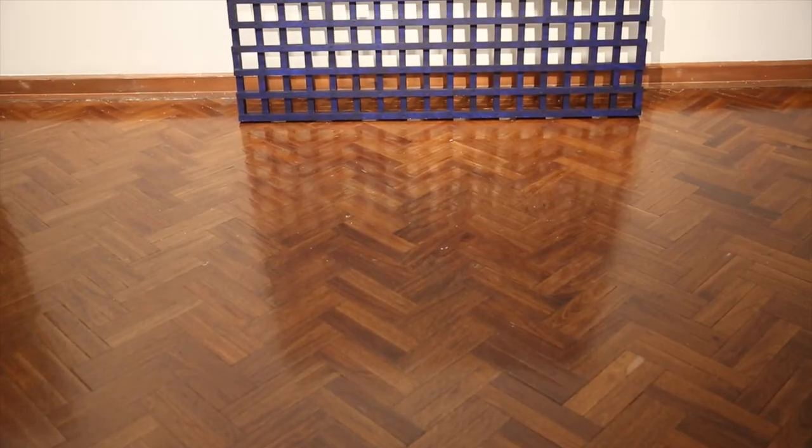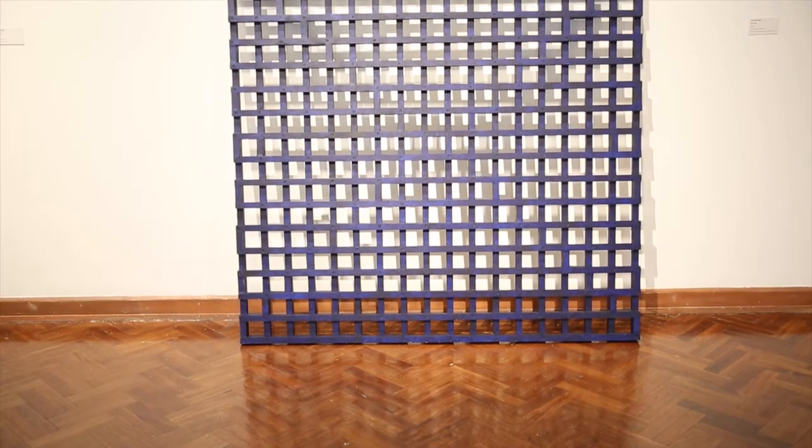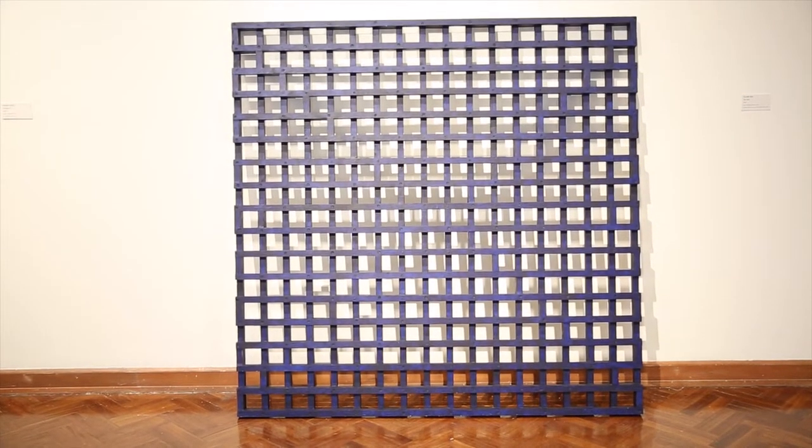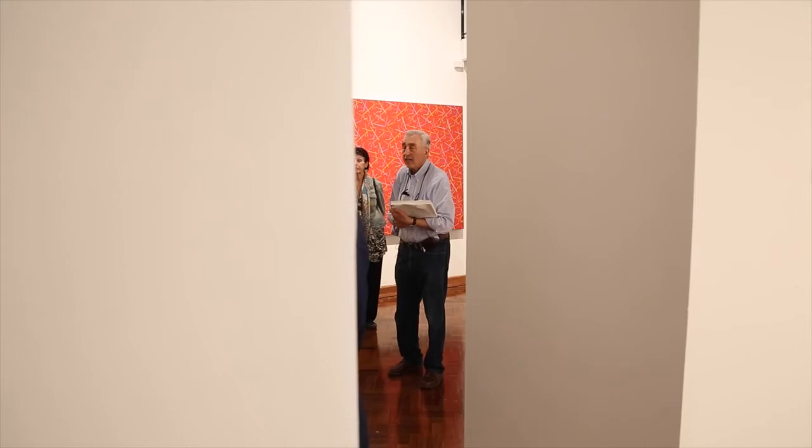The blue gridded wooden structure leaning against a wall, it's simply called Grid, and it's by Hilary Mays. So once again, the idea that one is not looking at illusion, one is looking at an actual object sitting on the wall or leaning against the wall.